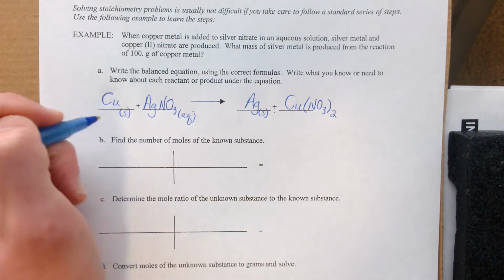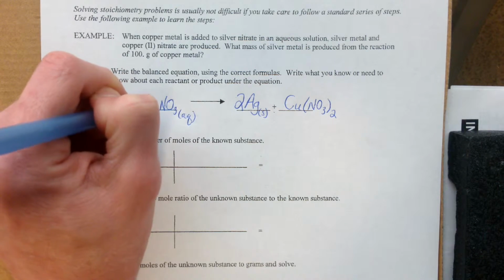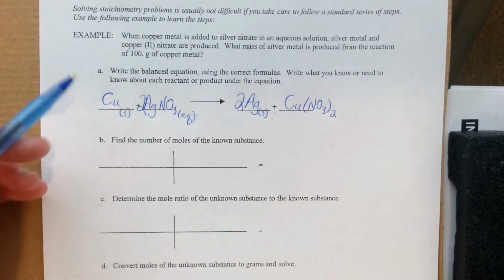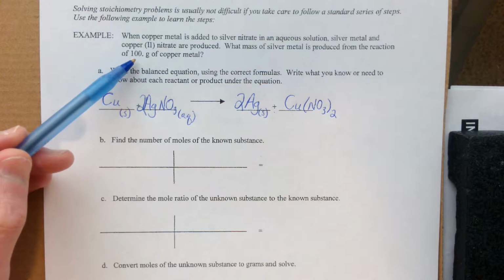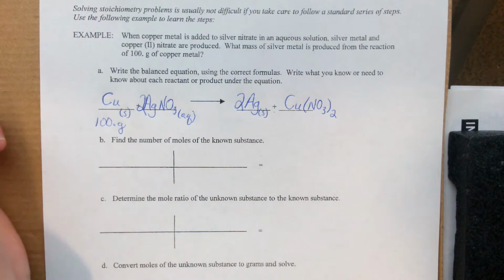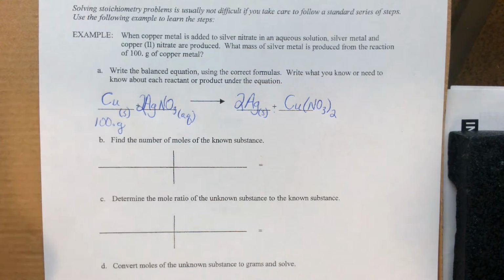We need to balance our equation. So let's put a 2 in front of the silver and a 2 in front of the silver nitrate. Okay. Now, when solving stoichiometry problems, there is a set series of steps. We want to take the first quantity, which here happens to be 100 grams of copper metal. We need to always make sure our starting quantity gets turned to moles of that substance. Sometimes they will start you with moles instead of grams, but here they chose not to.